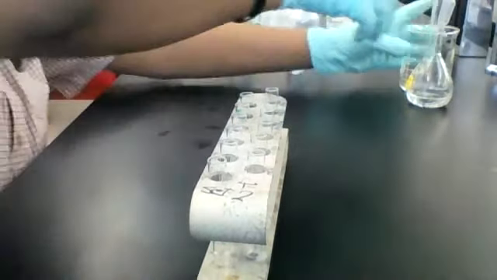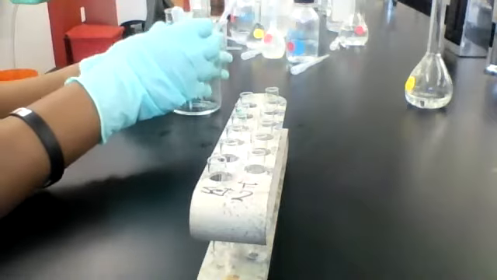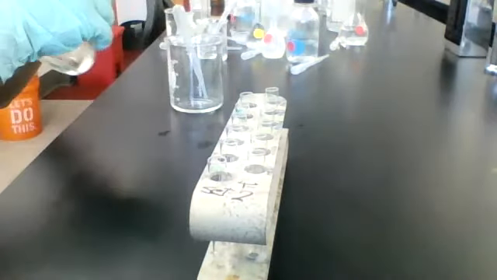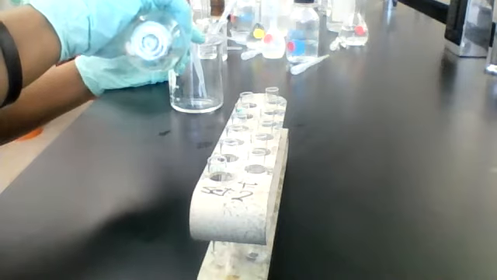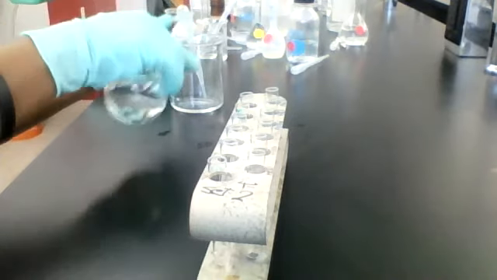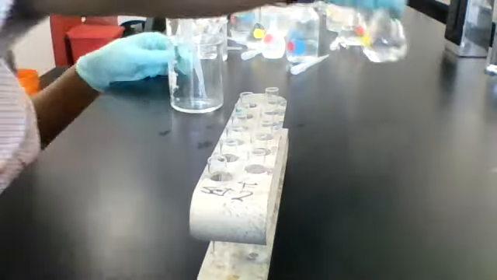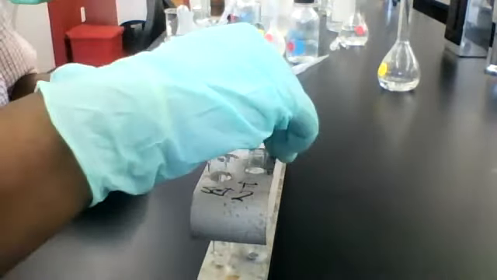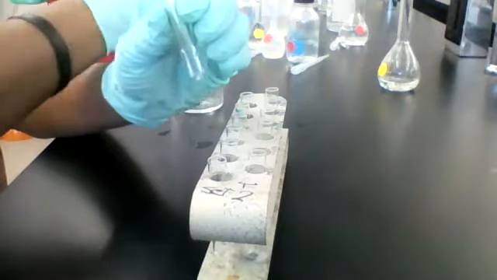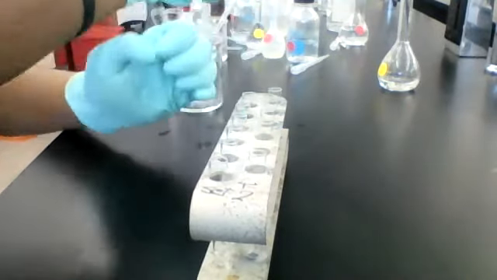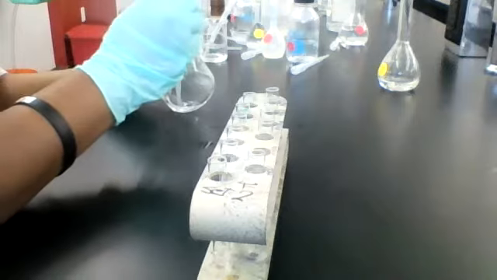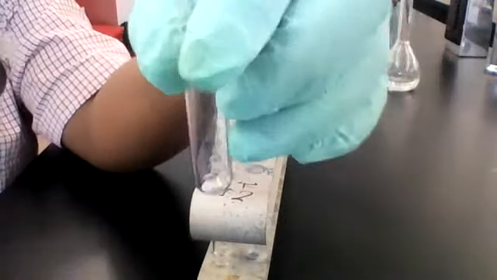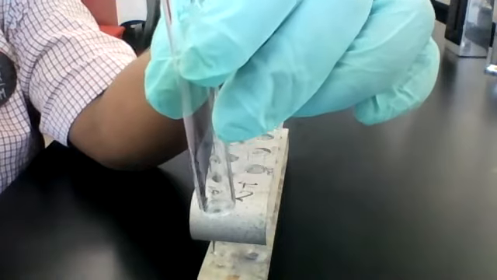All right. Now to our last acid, which is 3 molar HCl, hydrochloric acid. Let's see how hydrochloric acid reacts first with magnesium. So there's a little square of magnesium at the bottom of the tube. Let's see what happens.